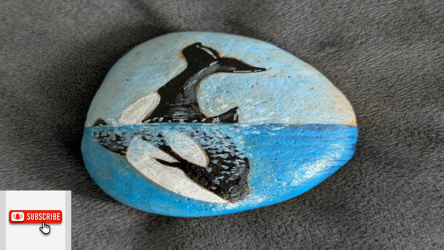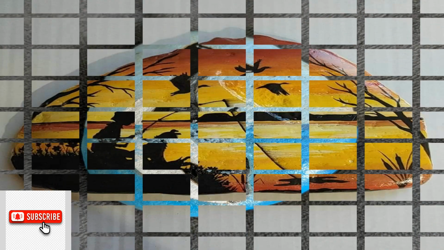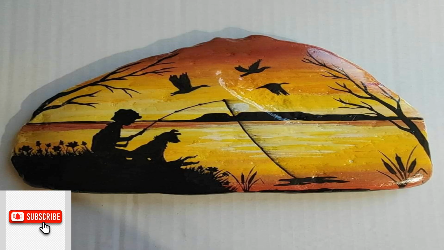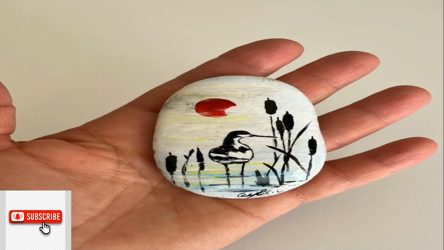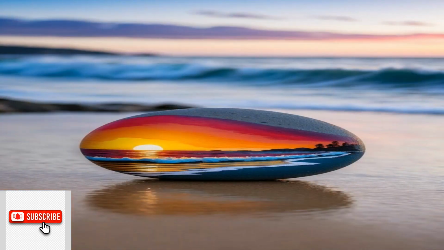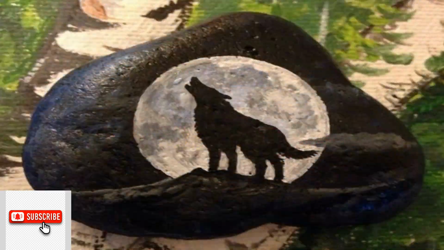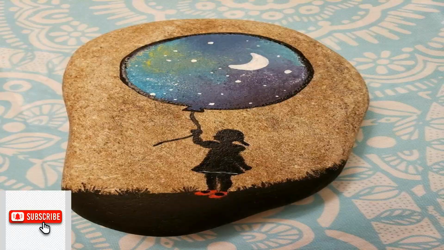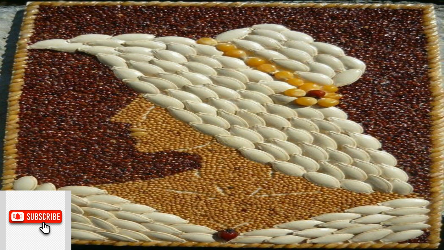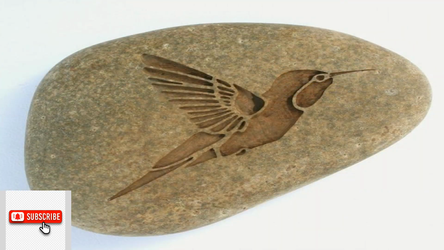How do I determine the best type of stone for outdoor art? Determining the best type of stone for outdoor art involves considering several factors, including durability, aesthetics, and environmental conditions. Here's a guide to help you choose the right stone. 1. Durability and weather resistance. Granite. Extremely durable and weather resistant, making it ideal for outdoor sculptures and installations. Slate. Known for its durability and resistance to the elements, it also has a unique texture and color variation.